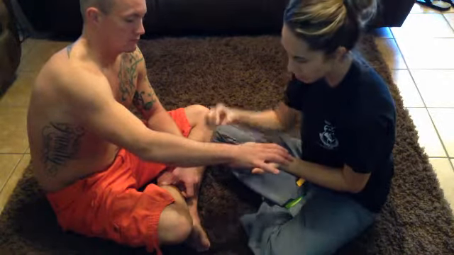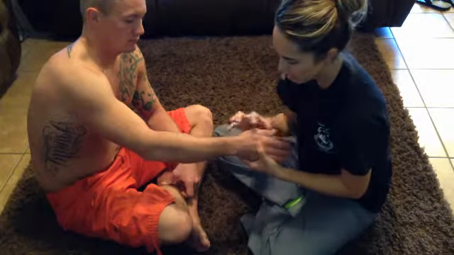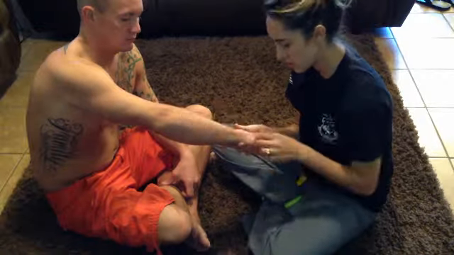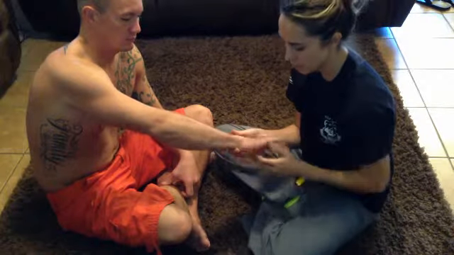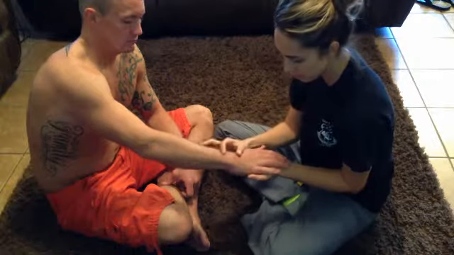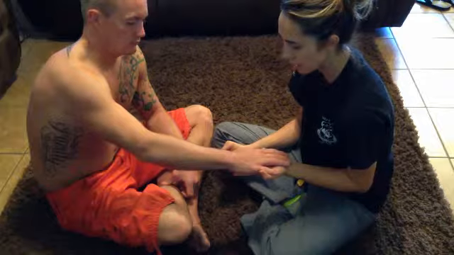And then of course you have your radius bone here on the side of your thumb, and then on the other side you have your ulnar bone, which is the area here that's on the smaller side of your little finger. So we have different joints here, obviously, that we will be assessing.